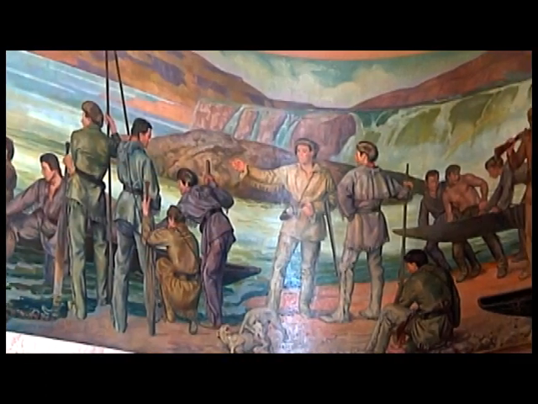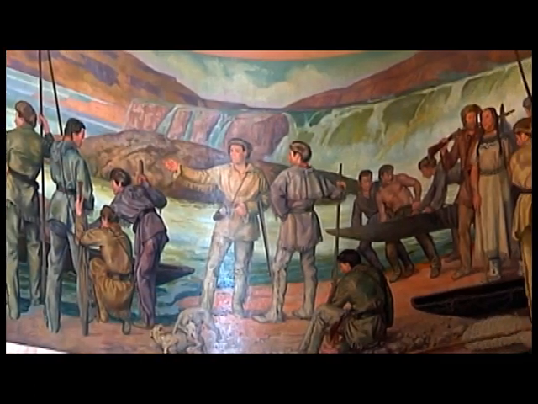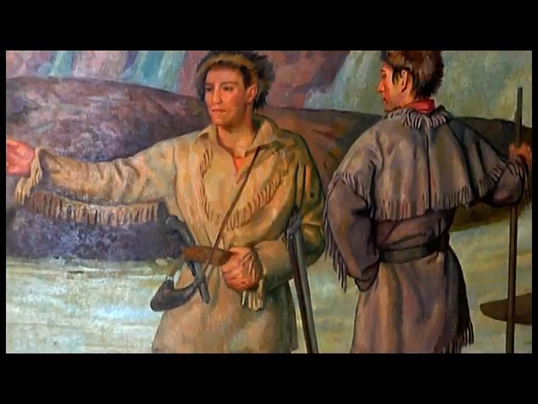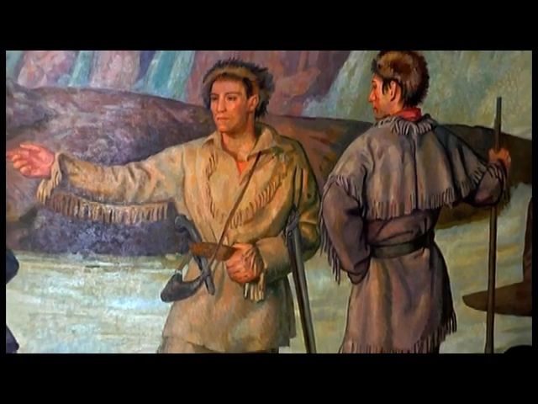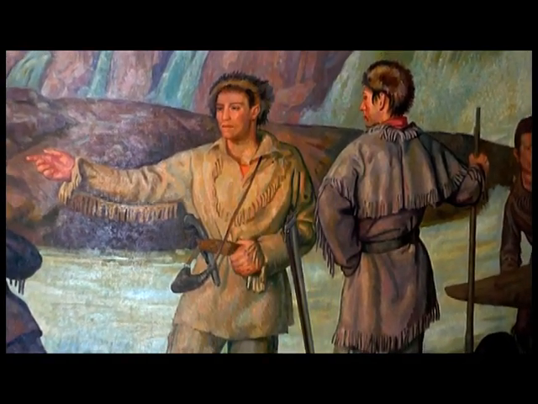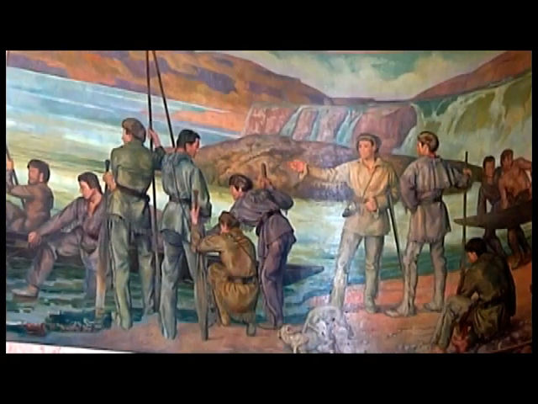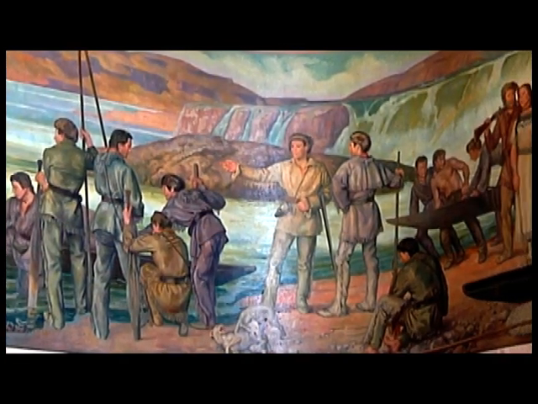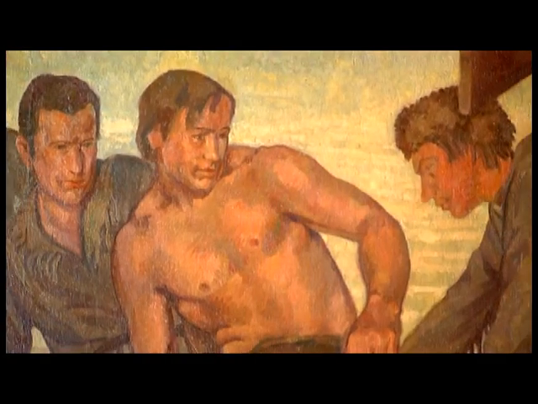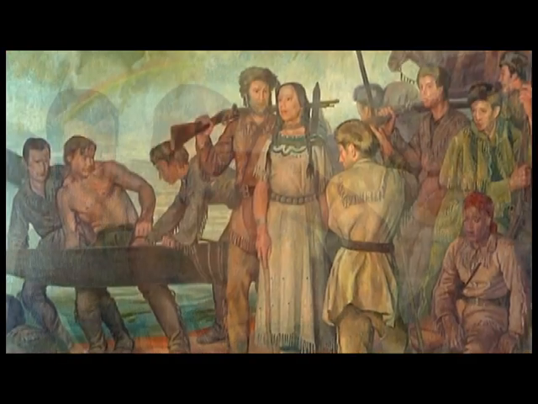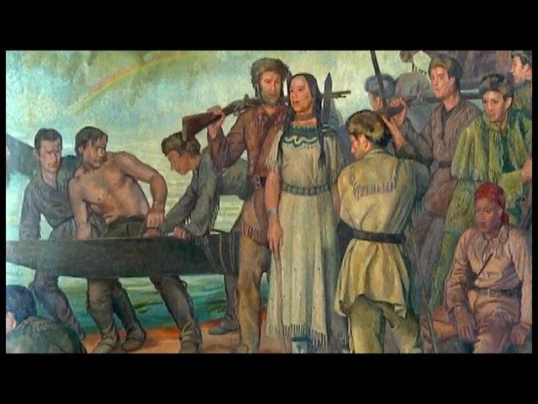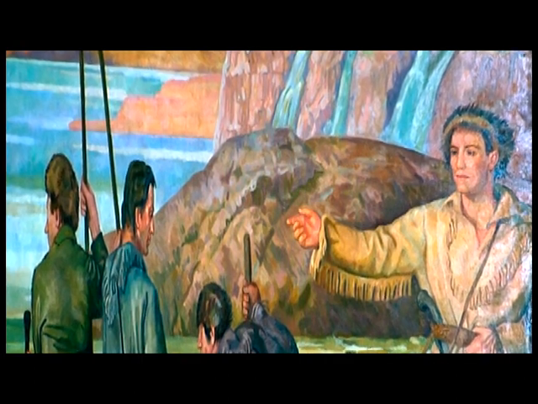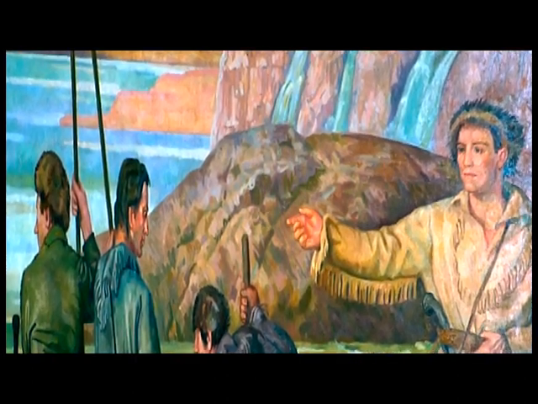The second mural on the southwest wall shows Meriwether Lewis and William Clark, two of our nation's most famous explorers. Lewis and Clark were appointed by President Thomas Jefferson to lead an expedition west across the continent. The expedition, named Corps of Discovery, left St. Louis, Missouri with a contingent of experienced frontiersmen in the spring of 1804 and arrived 19 months later at the Pacific coast in 1805. The mural depicts the expedition portaging Celilo Falls near The Dalles, Oregon.